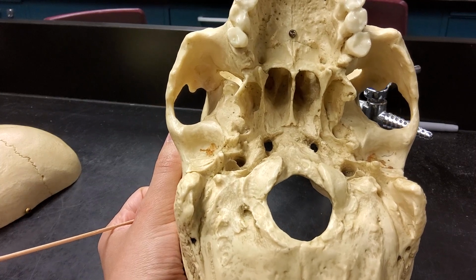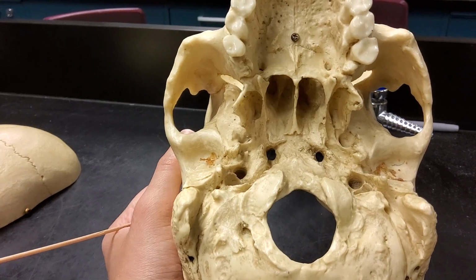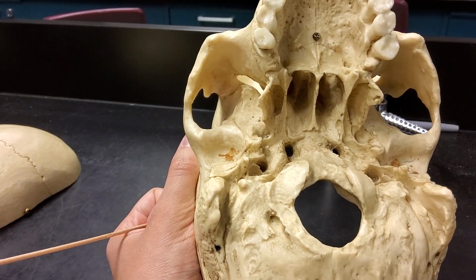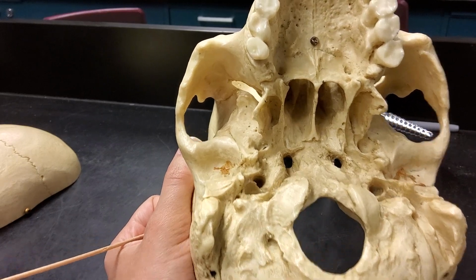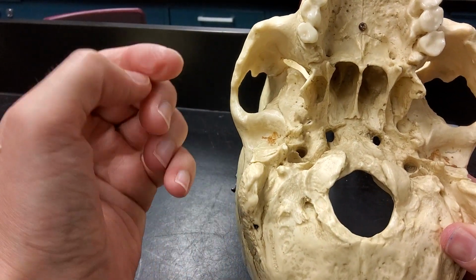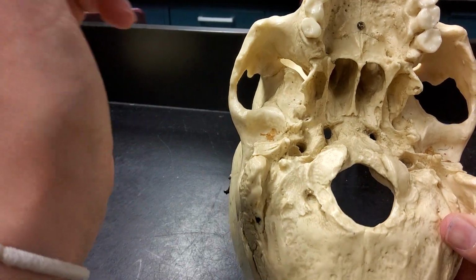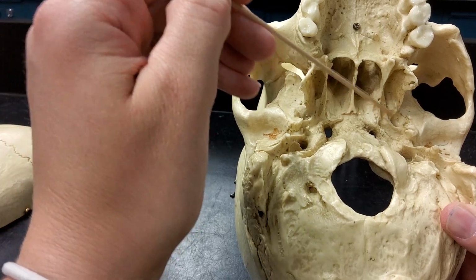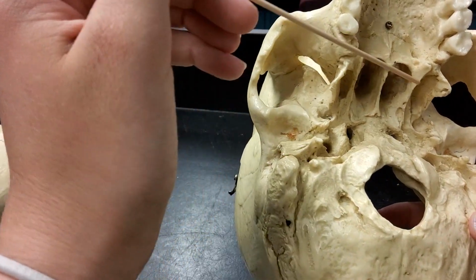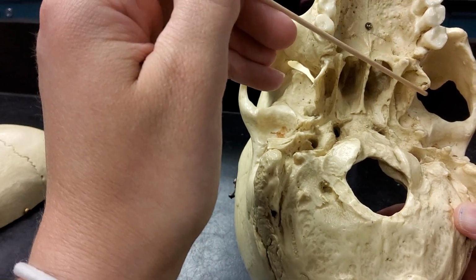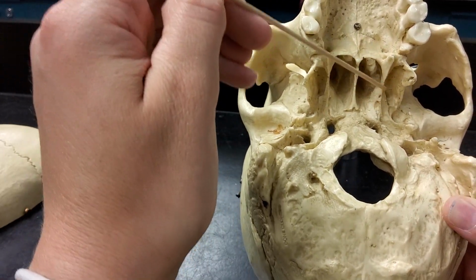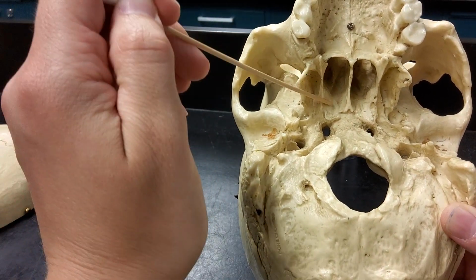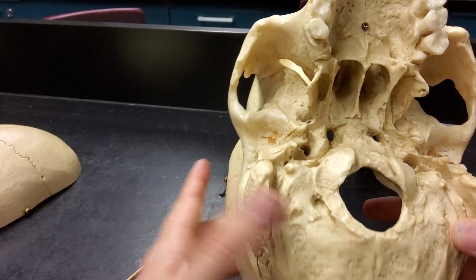A couple of other things we can see from this view are the medial and lateral pterygoid processes. We haven't talked about these a lot, but we have a medial and a lateral pterygoid process on either side. This would be medial, and this would be lateral. They're a little trickier to see. Lateral extends more like a wing. Medial is more of an up and down projection here. Again, I'm not likely to ask you that on a lab exam, but these are good things to know.